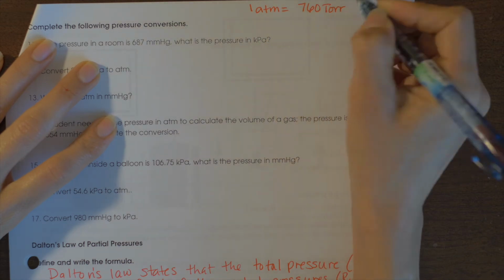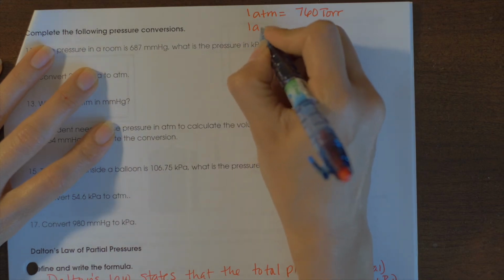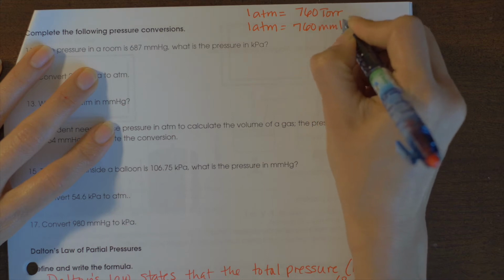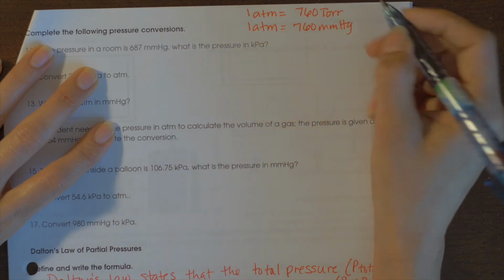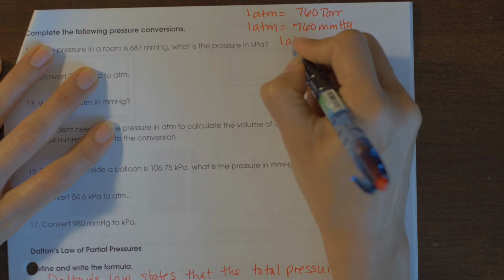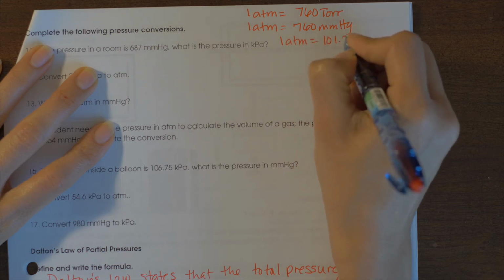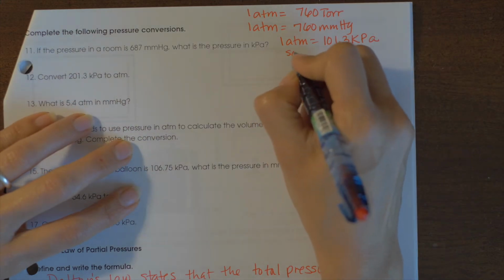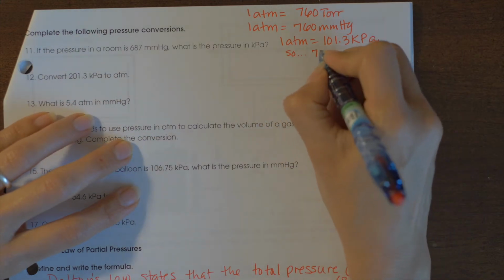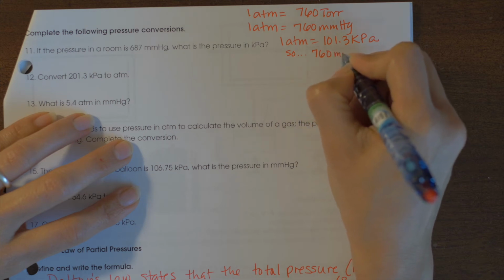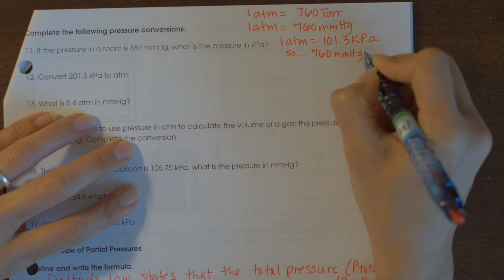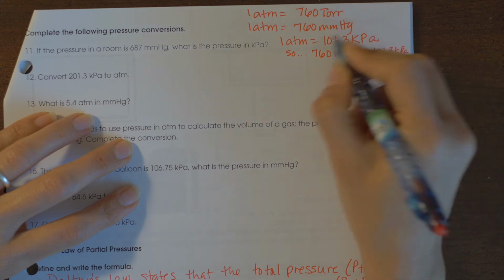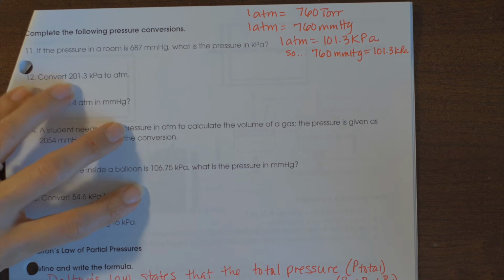Just some unit conversions here. 1 atmosphere is 760 millimeters of mercury, so these two are the same. 1 atmosphere equals 101.3 kilopascals. So 760 millimeters of mercury, or 760 torr, equals 101.3 kilopascals, just a way to be able to convert those very quickly.